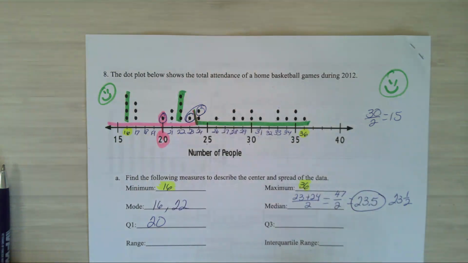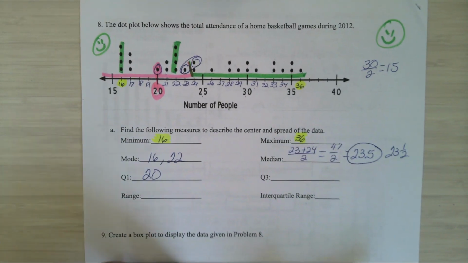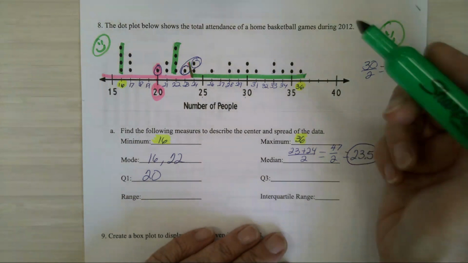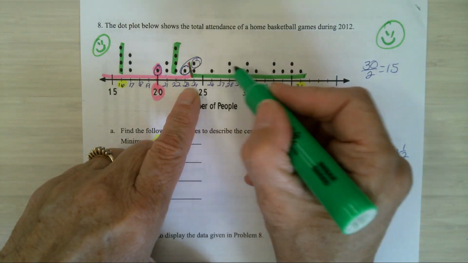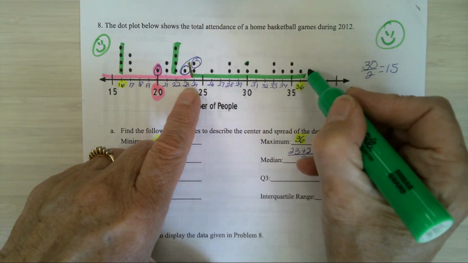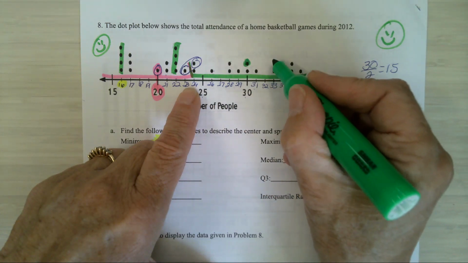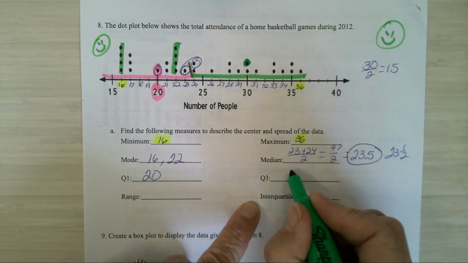Now, if you like to do this where you list the numbers, that is fine. I will show you how to do it that way in just a moment. Now for Q3, it'll be our 8th dot. 1, 2, 3, 4, 5, 6, 7, 8. Let's see if it's this one too. 1, 2, 3, 4, 5, 6, 7, 8. And it is going to be 30.